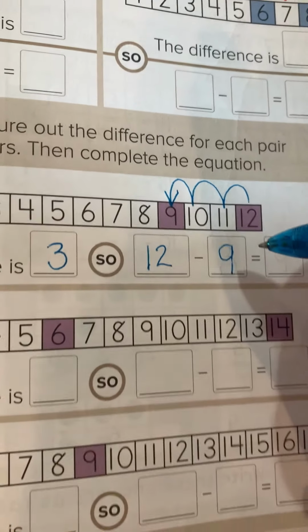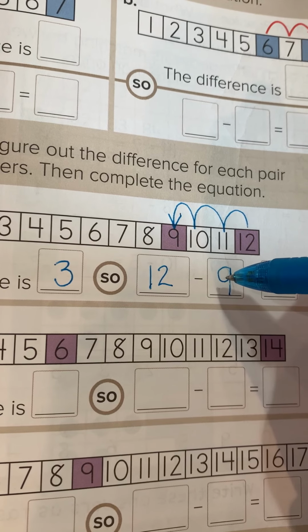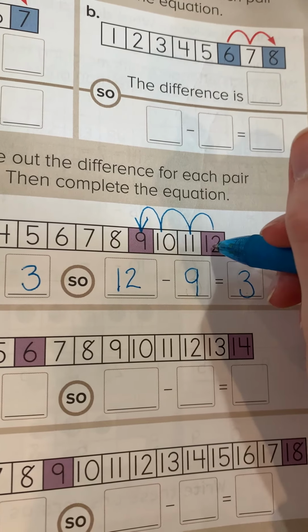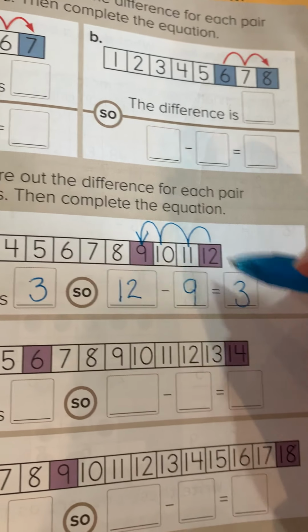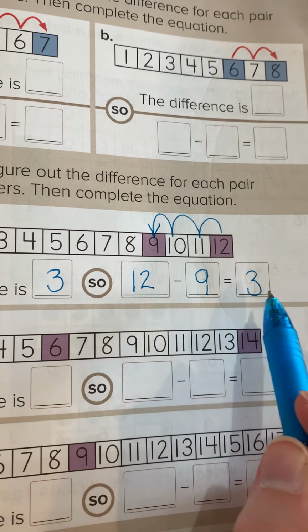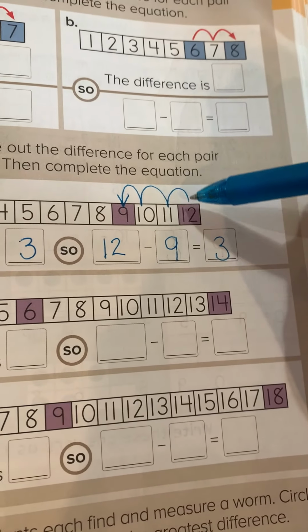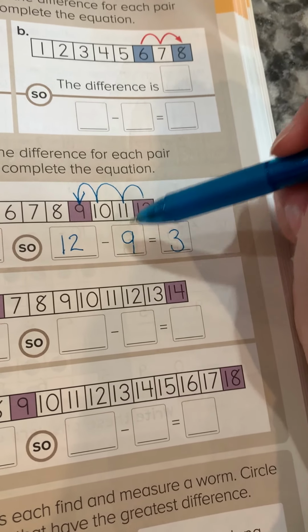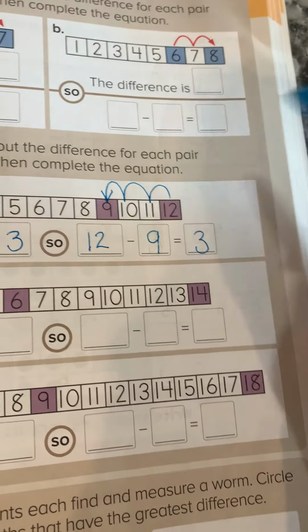I think this is going to be a little bit easier. So 12 take away 9 equals 3 because of our 3 jumps. That way this answer is the same as this answer. So our 3 comes from the jumps. Our 12 and our 9 come from our shaded part on the number line.